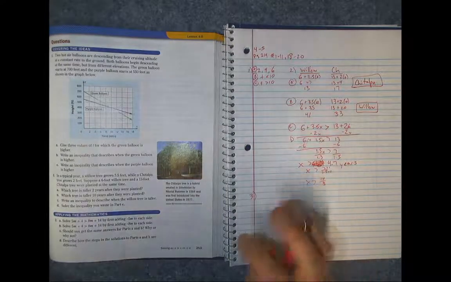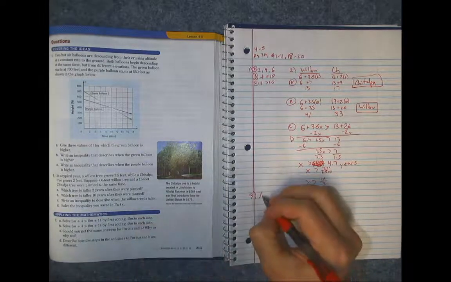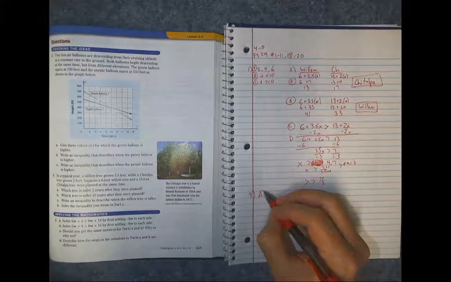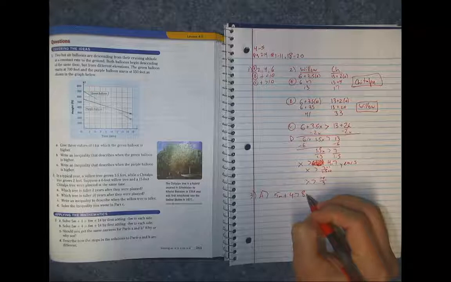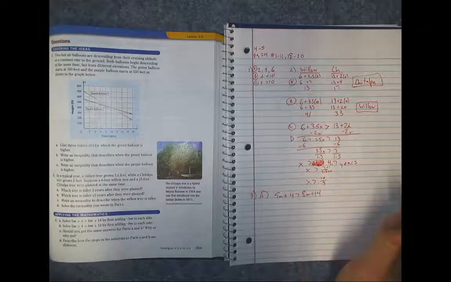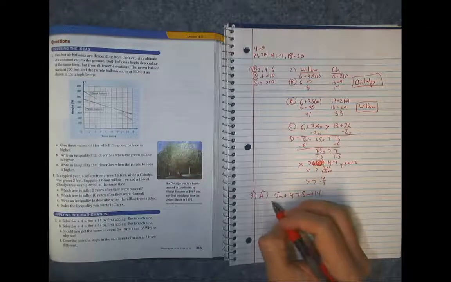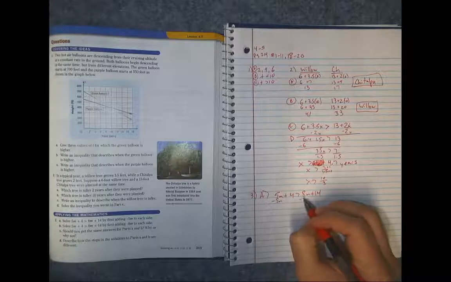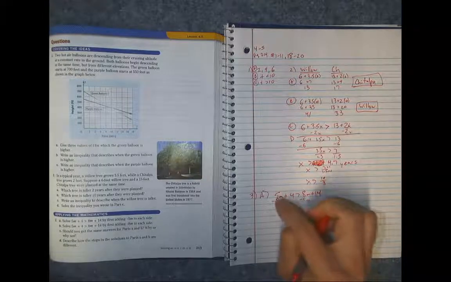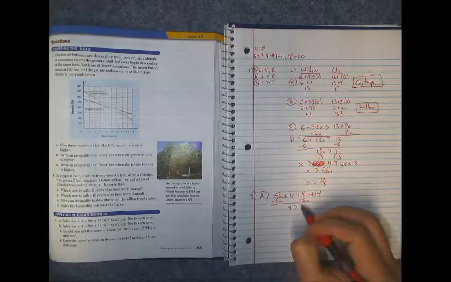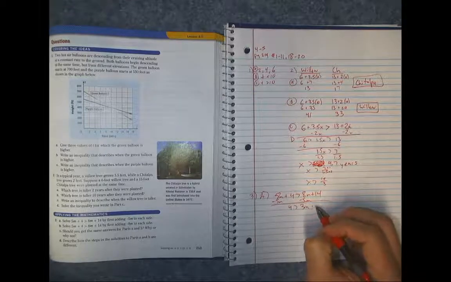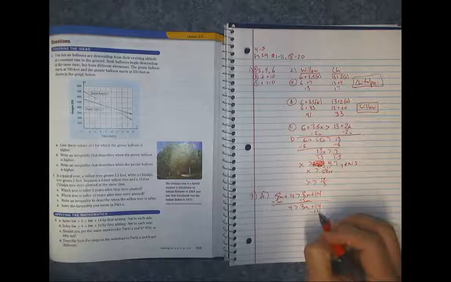Okay, number 3. We're going to solve this by adding negative 5m to both sides. That's what I would recommend doing, because out of the m on both sides of this inequality, that's the smaller one. When we do that, we end up with positive m, which means we never have to flip anything.